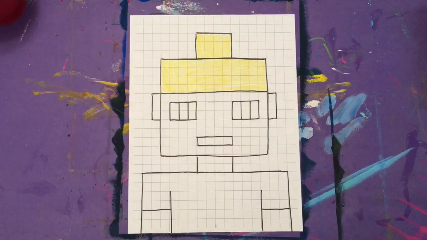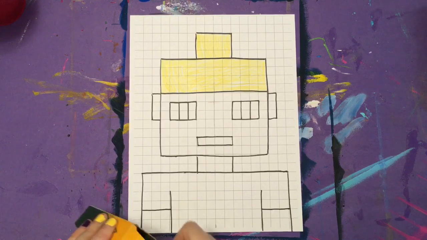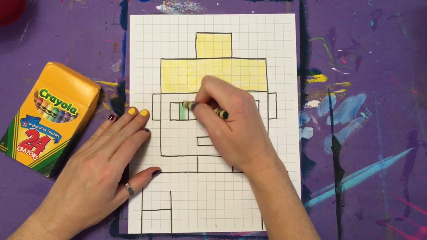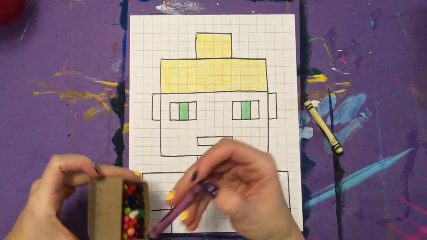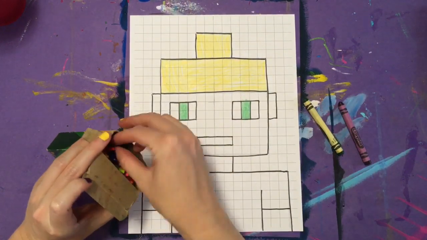Your eyes should be the color of your eyes, so no make-believe colors unless you really have purple eyes or something like that. As you can see, my eyes are hazel, so I'm going to have to add both green and brown to mine to make mine match me.